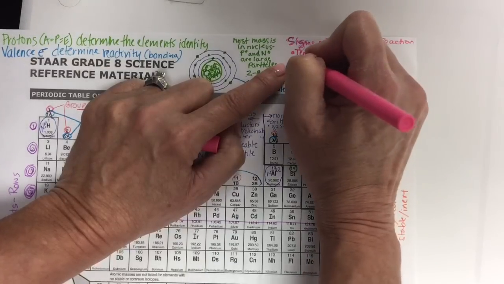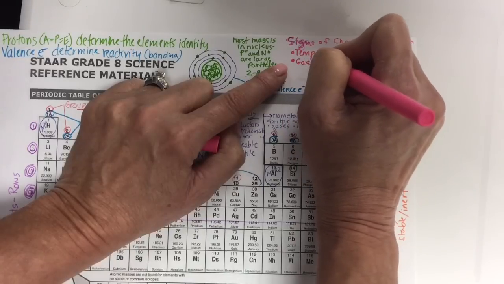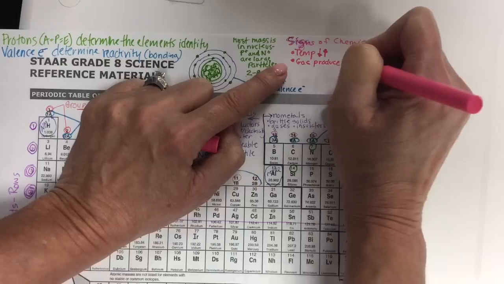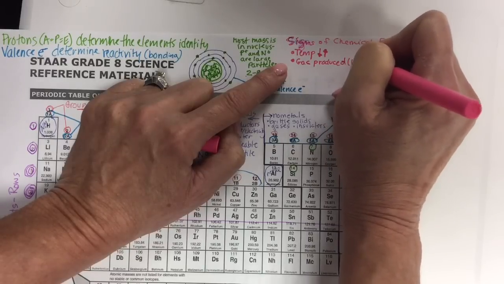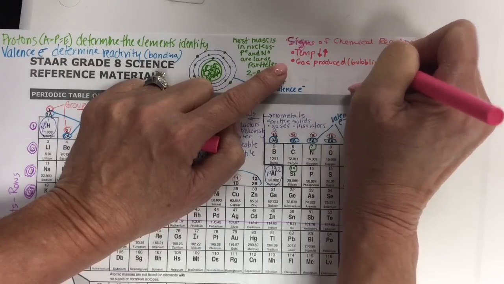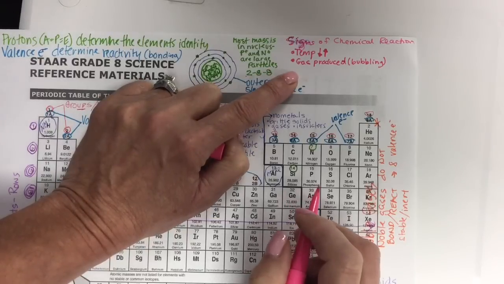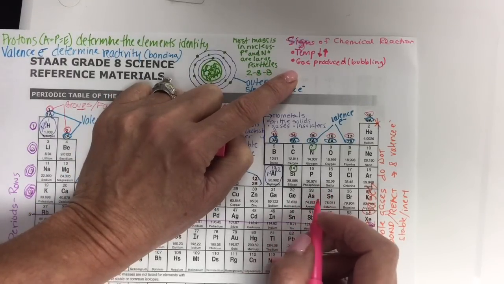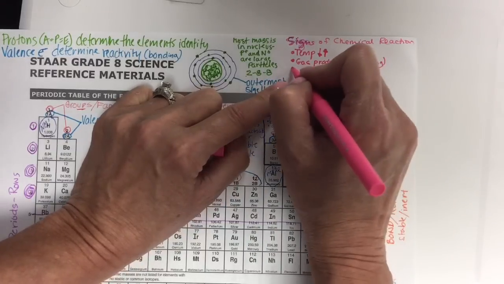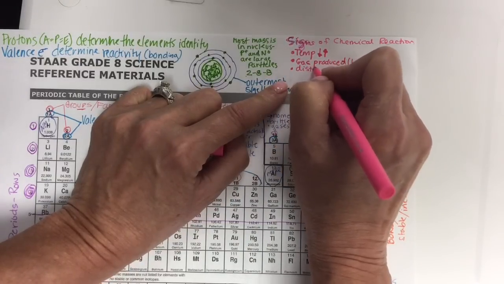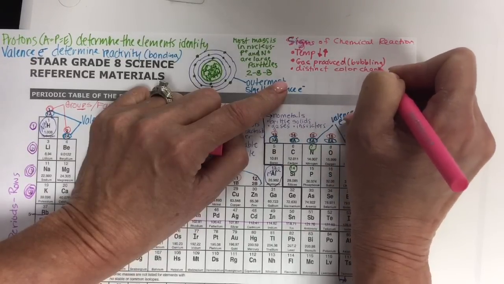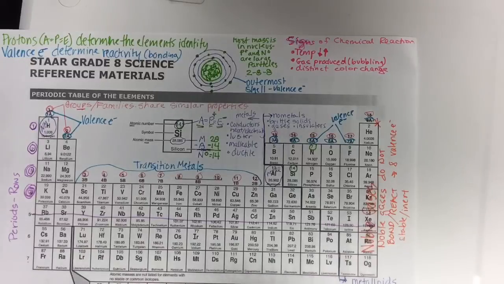Another sign is gases produced. You see bubbling. That's the formation of a gas. I'm going to put bubbling, fizzing. When you mix two things together and you see that occur, you know a chemical reaction has occurred. Okay, a distinct change in color, meaning that if you mix two clear liquids like we did at one point and you come up with a bright yellow, you definitely have a distinct color change.